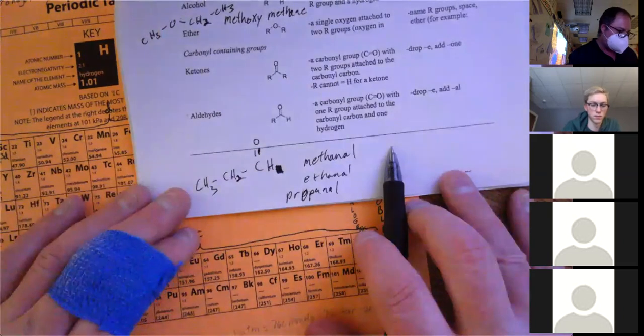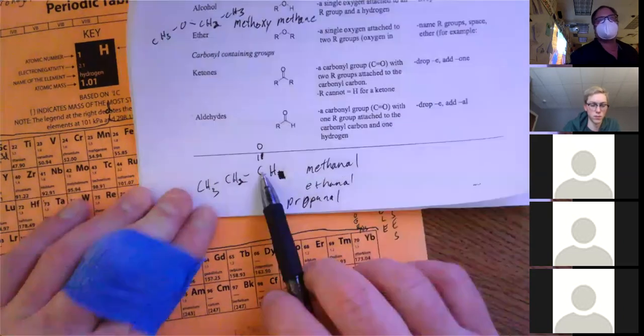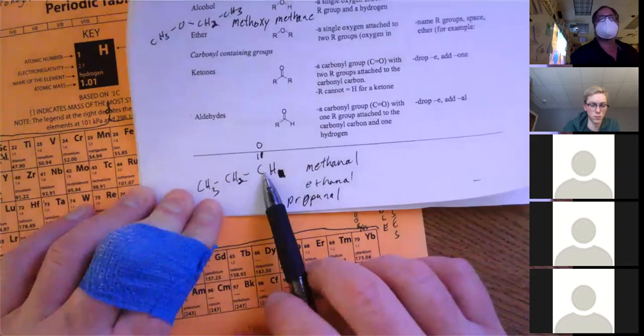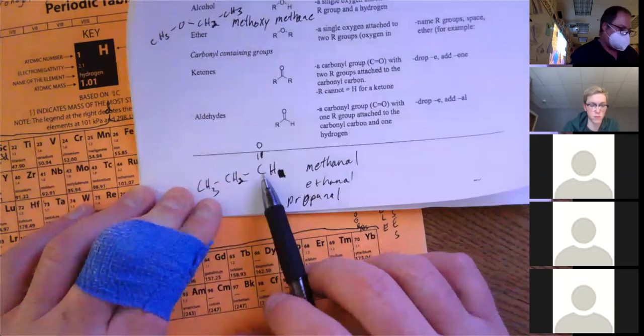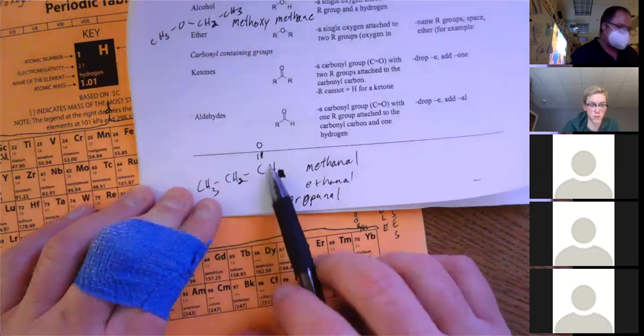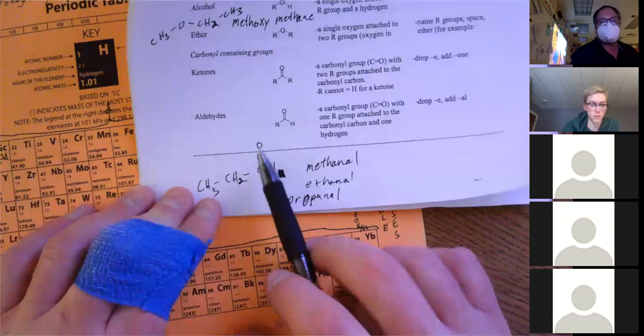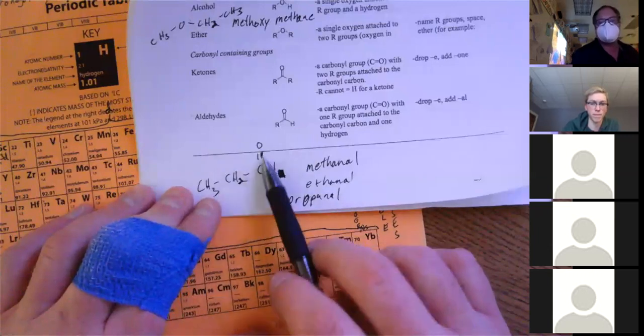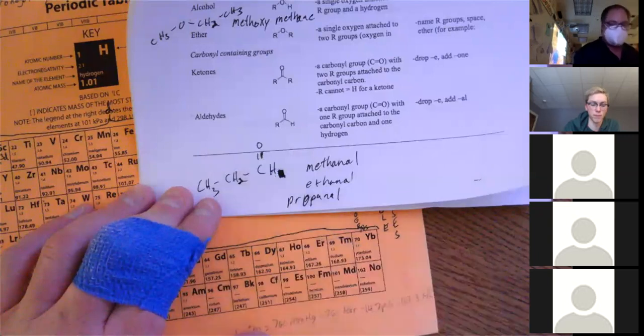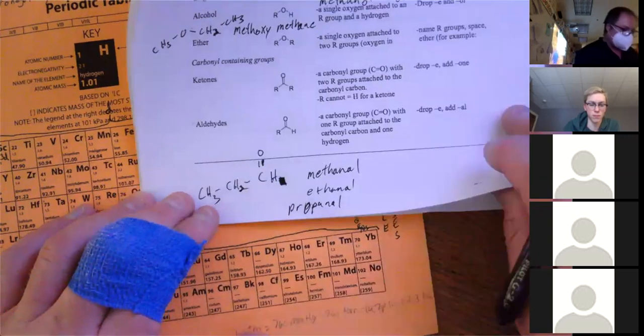Hybridization of this carbon. sp2. Right, sp2. High density locations are 3 of them, 1, 2, and 3. This counts as 1 high density location. So you only have sp2 hybridization there.